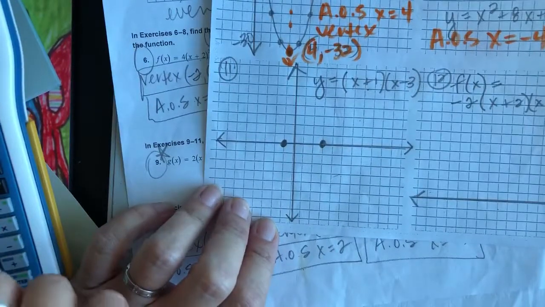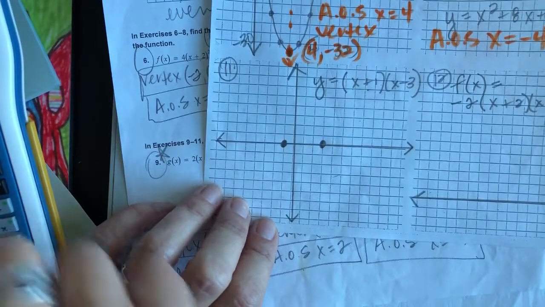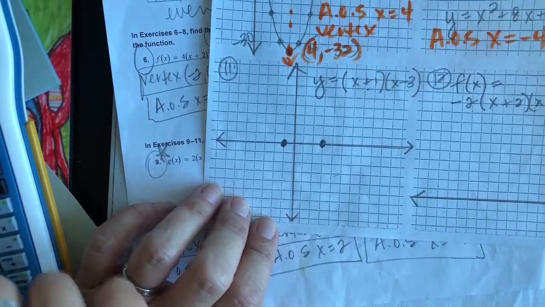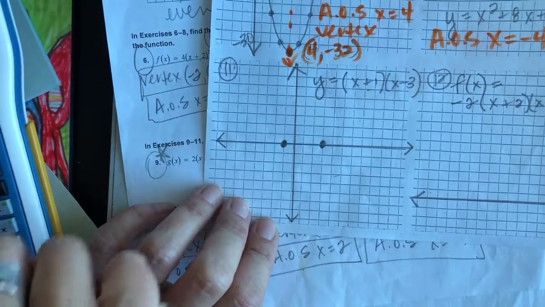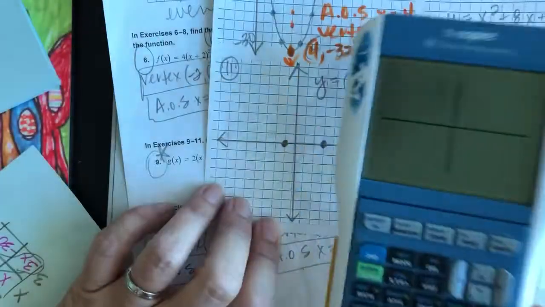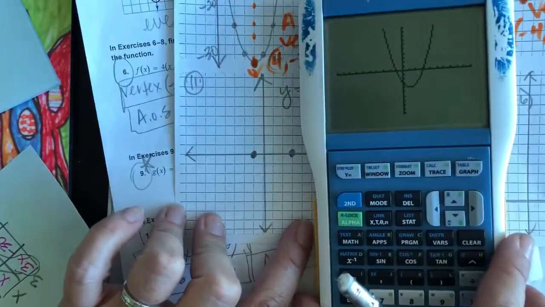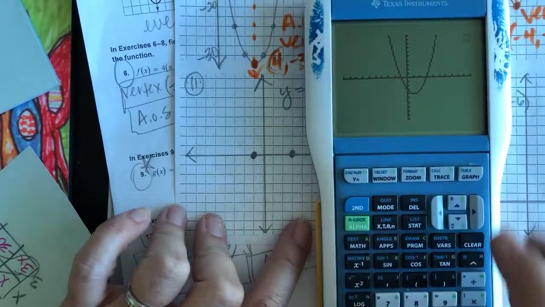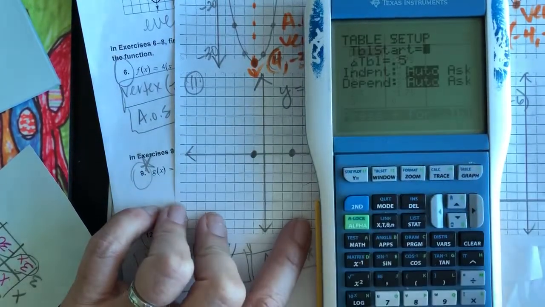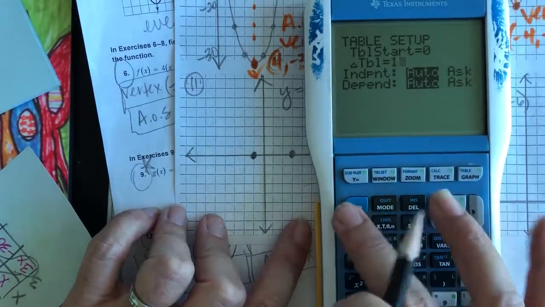What I need to do now is find out where the vertex is in order to drop a couple other points on this parabola, so I can get a decent picture. There it goes. See, it's hitting at negative 1 and 3. Let's go down and find that vertex. I'm going to go to the table and grab a few values. Oh, let me change my table back to go by ones.